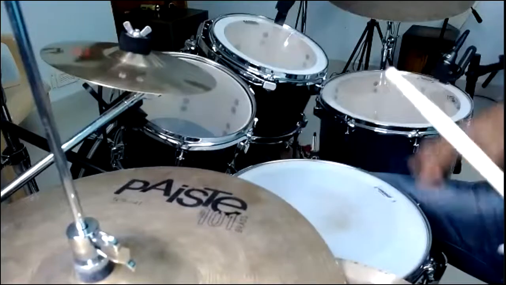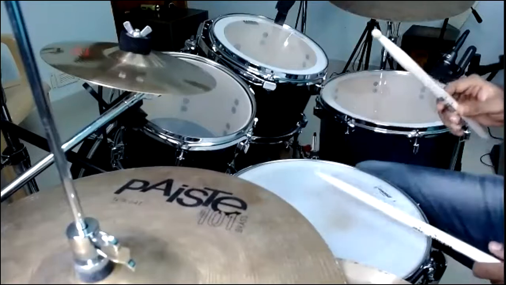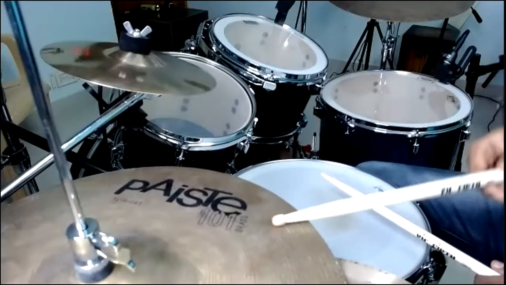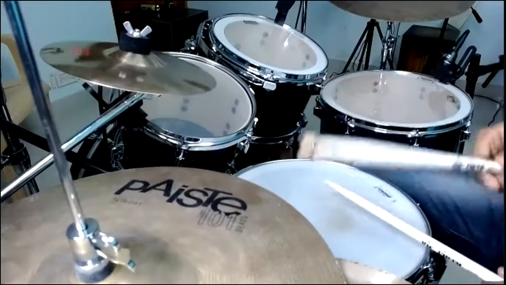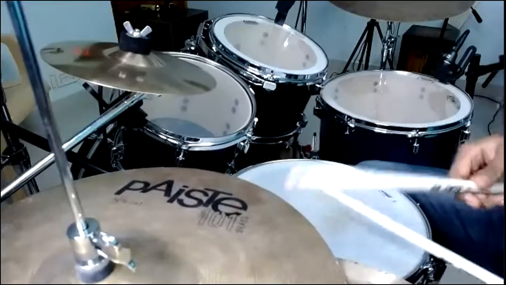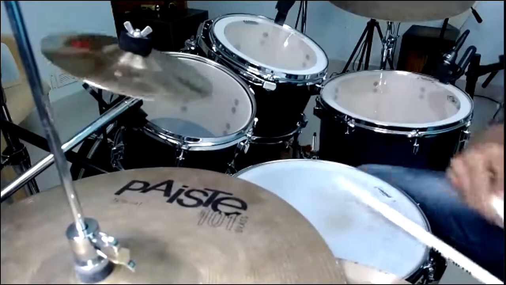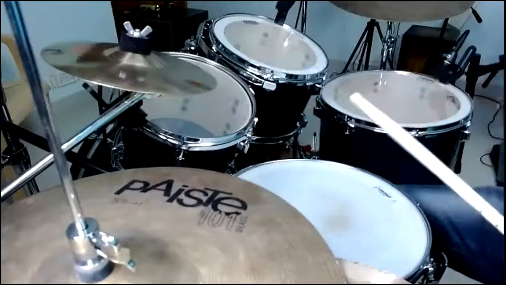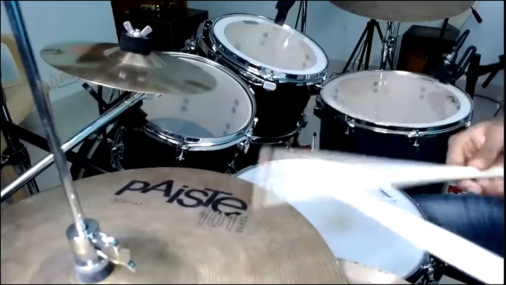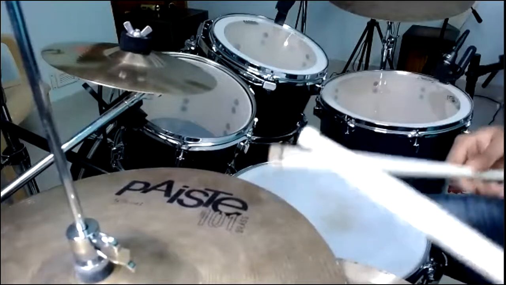Okay, so again, if you noticed, our bass and snare was going constant, right? Only our hi-hats were changing. So straight away I played everything. I started with quarter notes, went to 8th notes, 16th, shuffle, triplet.